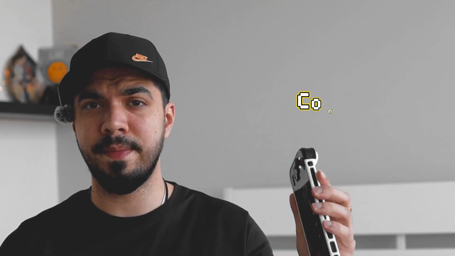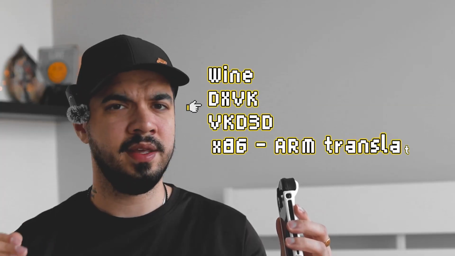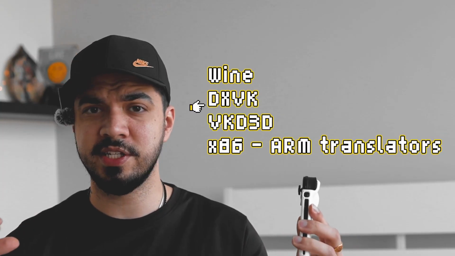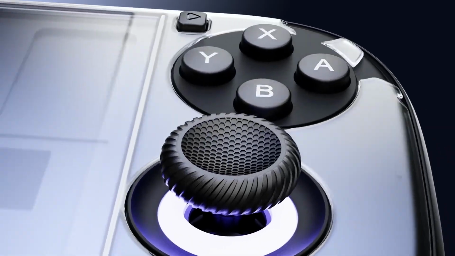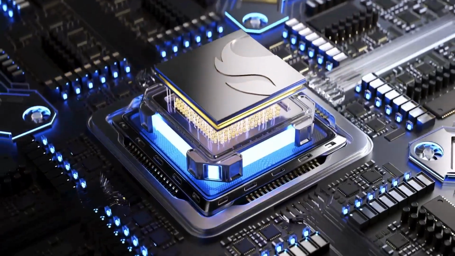This is where a bunch of smart people came together and created modern compatibility stacks, which are built on Proton's proven foundation of Wine, DXVK, and VKD3D, plus some advanced x86 to ARM translators, which convert instructions on the fly with astonishing efficiency, delivering performance that feels almost native. So let's look at the back end of the technology a bit.